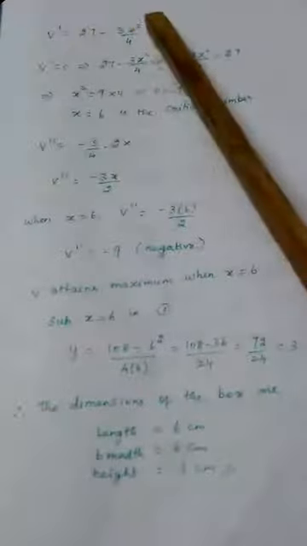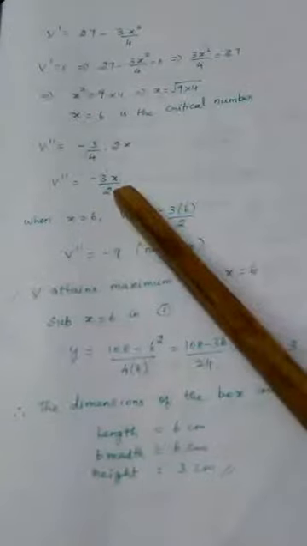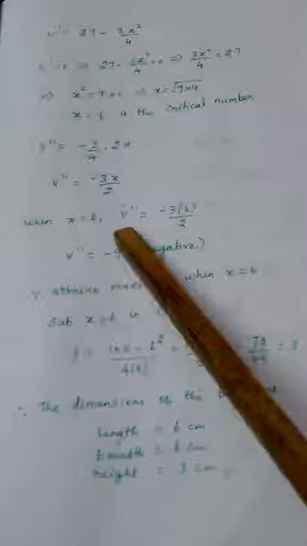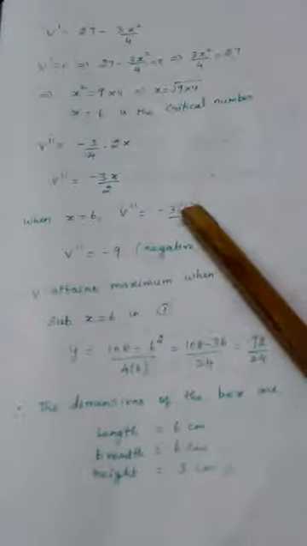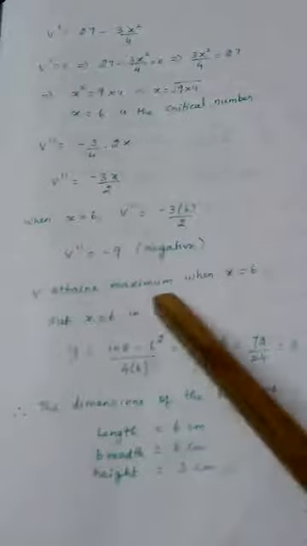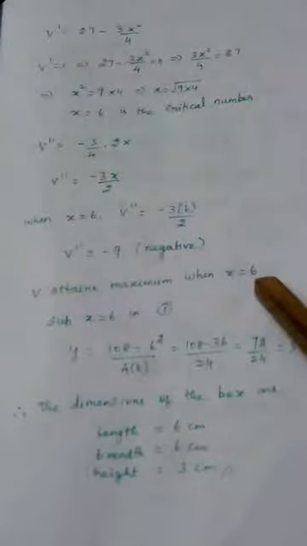Find out the second differentiation. So differentiate this one more time. 27 becomes 0. This becomes 6x, right? Minus 3, x square differentiation is 2x by 4. Cancelling 2 and 4, you will get minus 3x by 2. Substitute 6 in this place, that is when x equals 6. At the critical number, what is v double dash? 3 into 6, cancelling again, minus 9, which is a negative number. So volume attains maximum when x is equal to 6.